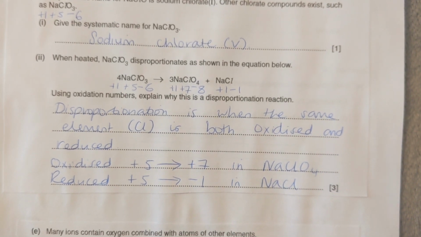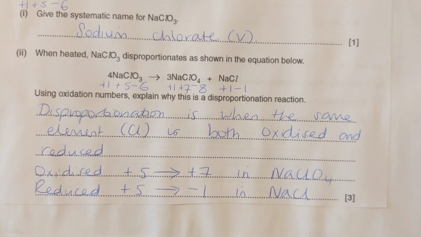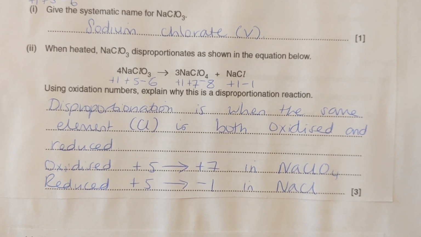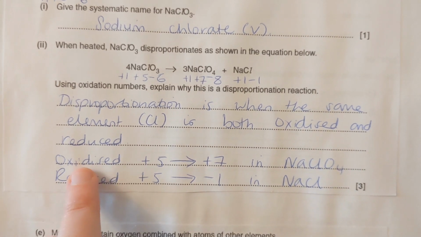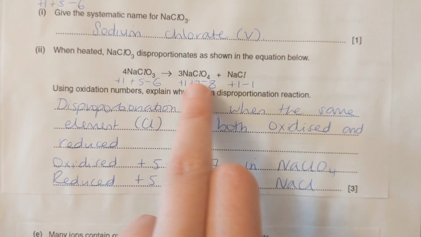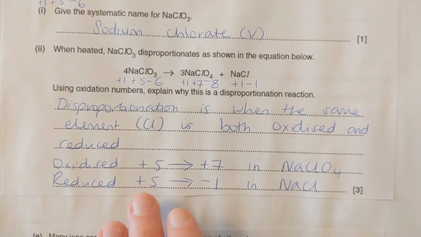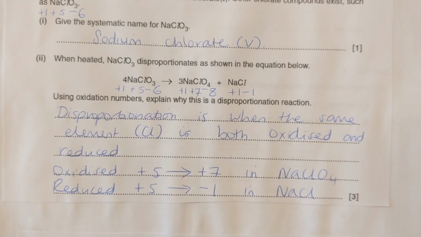It's when the same element is both oxidized and reduced in the same reaction. And I've assigned oxidation numbers to each element in this reaction to find out what is happening to the chlorine. And I've said it's oxidized when it goes from +5 to +7 in sodium chlorate, and it's reduced when it goes from +5 to -1 in the sodium chloride.